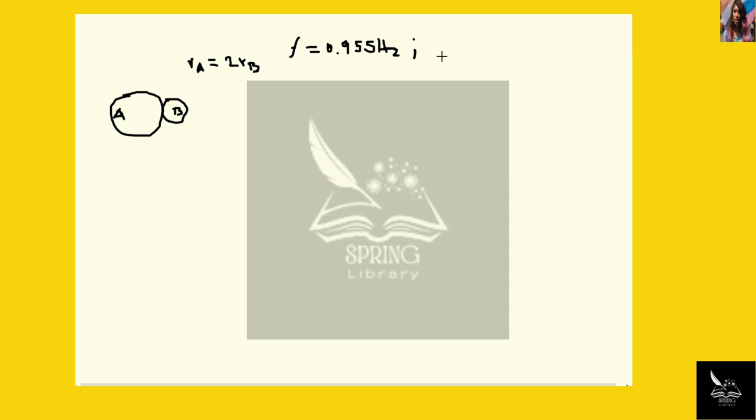Also, we are given the angular acceleration, it's 3 radians per second squared, and the time we want to do the analysis is 2 seconds. The problem is asking to find the revolutions of each gear.